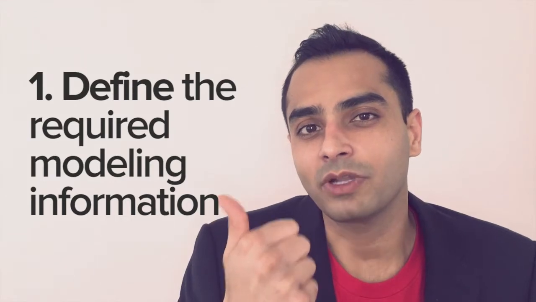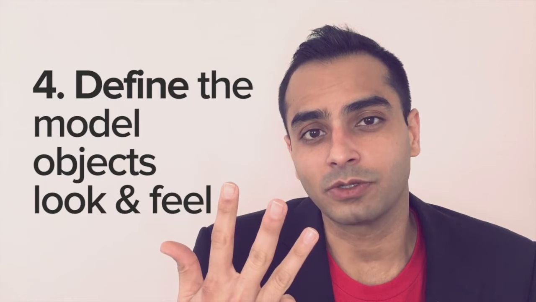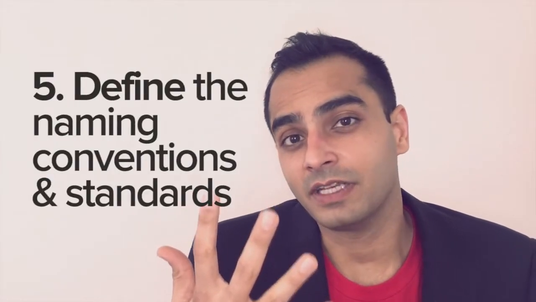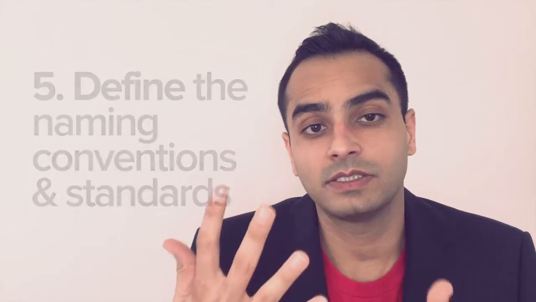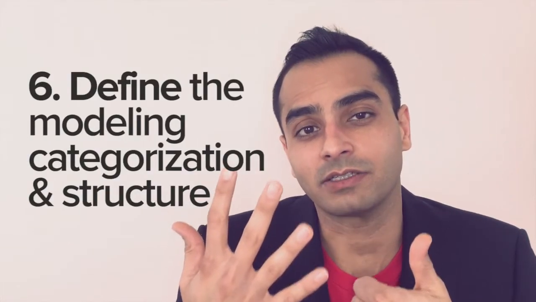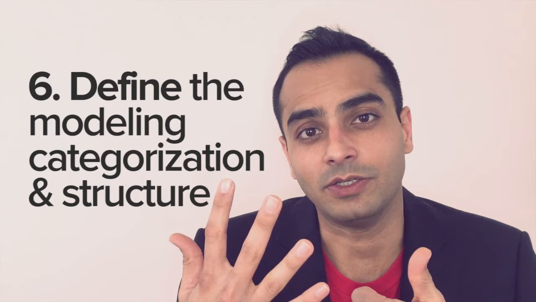So there are 6 key steps that we as consultants in Leonardo Consulting undertake to ensure the best quality conventions that you can possibly have. Let's list them out and I'll go through each one briefly. First, define the modeling information that you need. Second, define your modeling levels. Third, define the models used at each level. Fourth, define the models and objects look and feel. 5, define the naming conventions of your processes. 6, define the modeling categorization or structure that you intend to keep these models in.